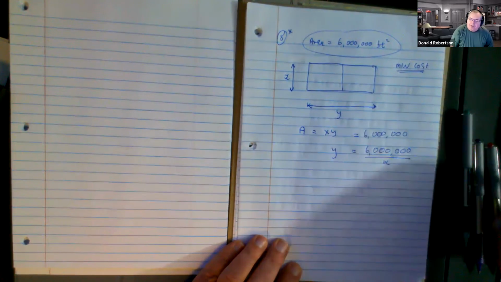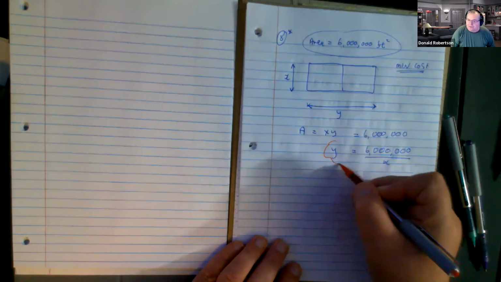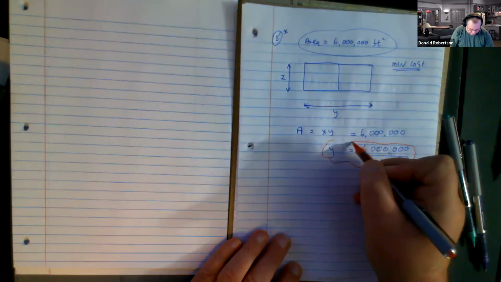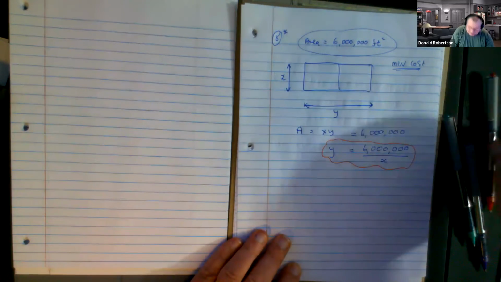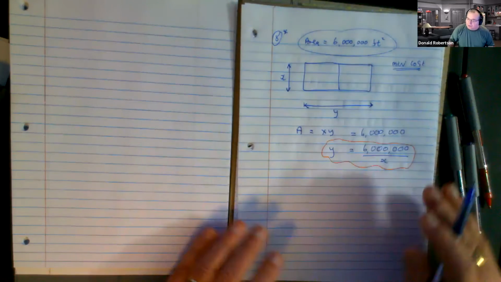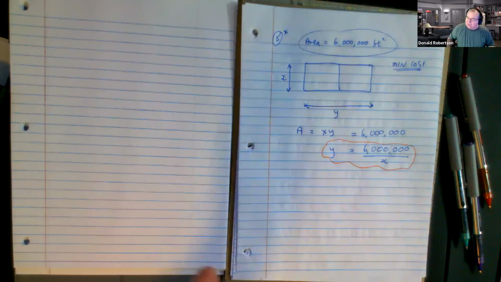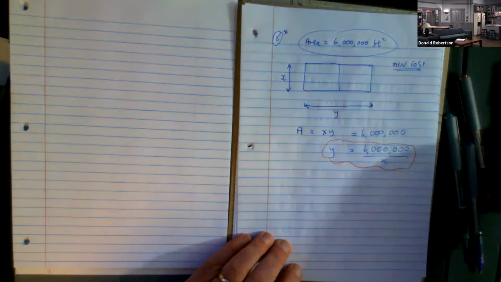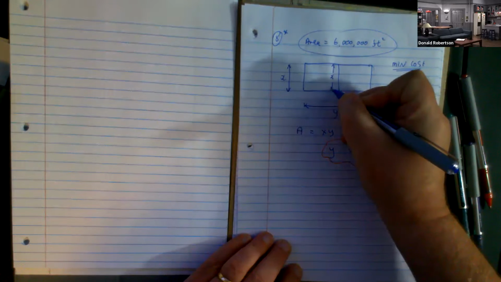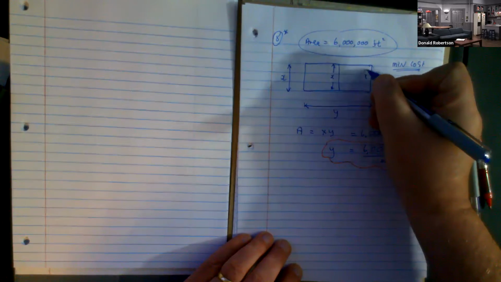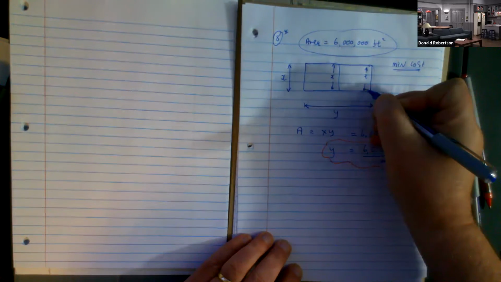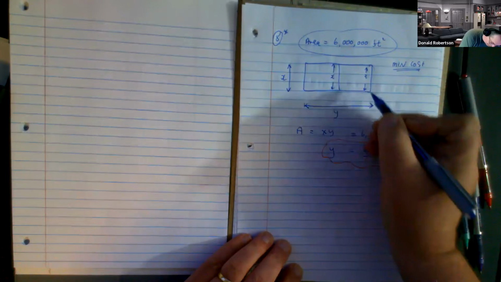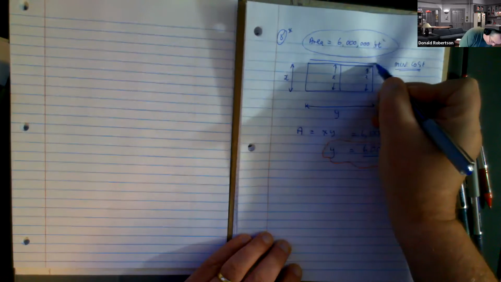Now, when they talk about minimize the cost, they could have just said the smallest amount of fencing that you could get, right? Because that's what you're buying, right? You're buying fencing. So if I wanted to figure out what the total amount of fencing is in building this rectangle, it would be two sides, so I'll call it perimeter.